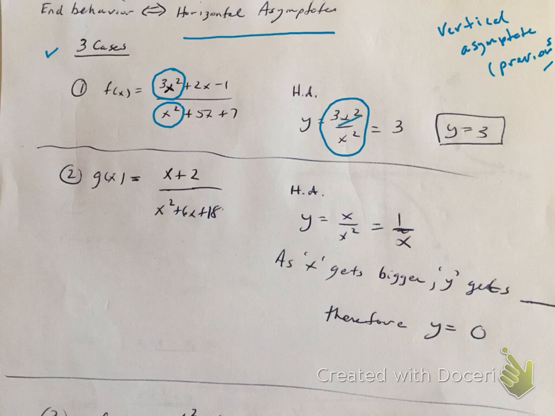And what will happen is the x squareds reduce out, and you're left with this number, y equals 3. So that is your horizontal asymptote. What can happen is that the x's reduce out, and you're left with a number, and that is your horizontal asymptote, which you'll see me write frequently when we do other examples later.